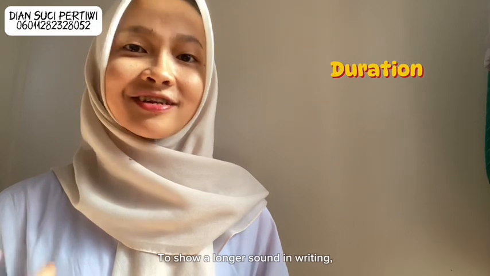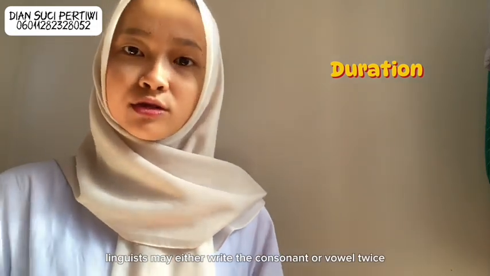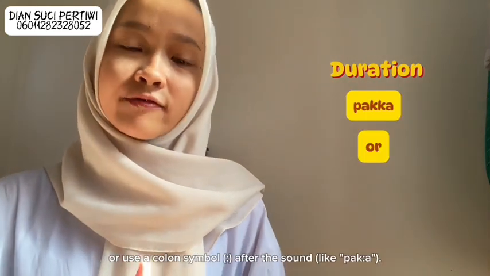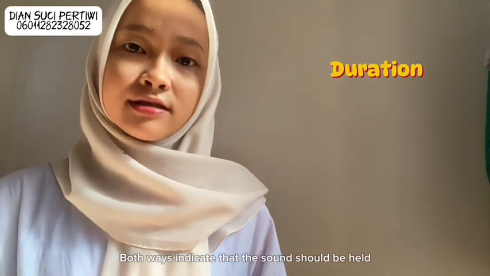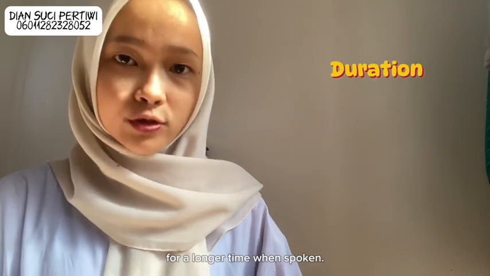To show a longer sound in writing, linguists may either write the consonant or vowel twice, as in pakka, or use a colon symbol after the sound, like pak:a. Both ways indicate that the sound should be held for a long time when spoken.